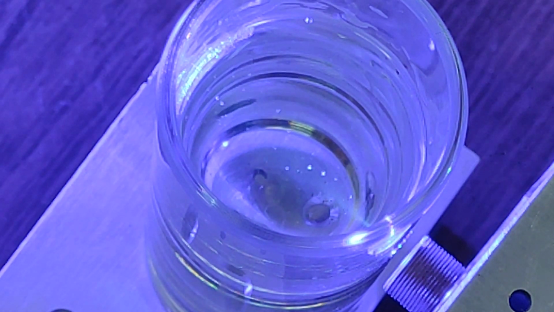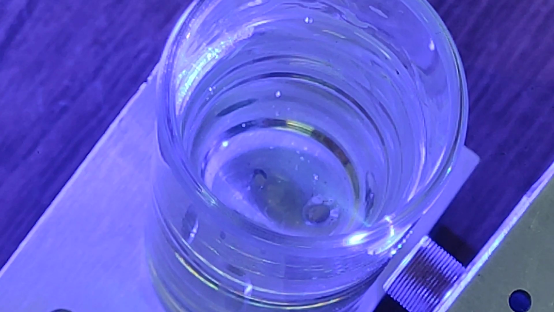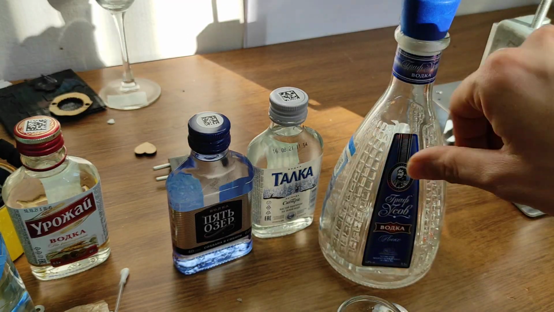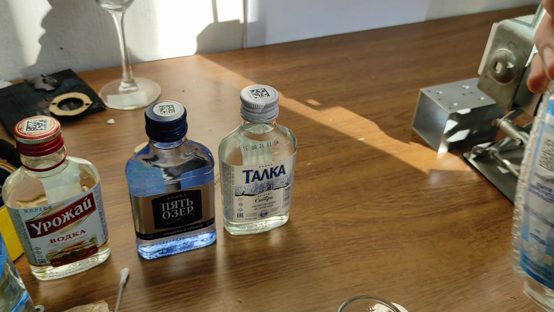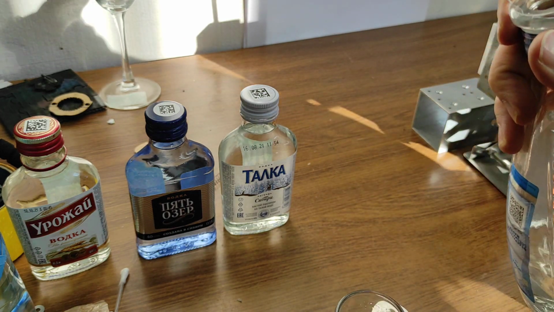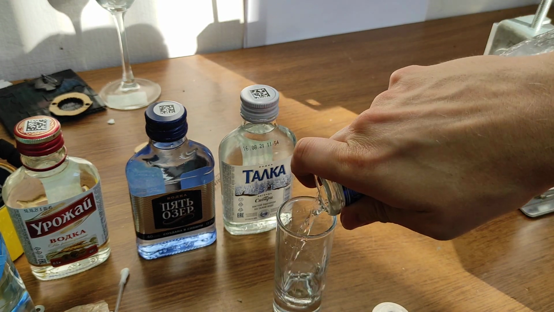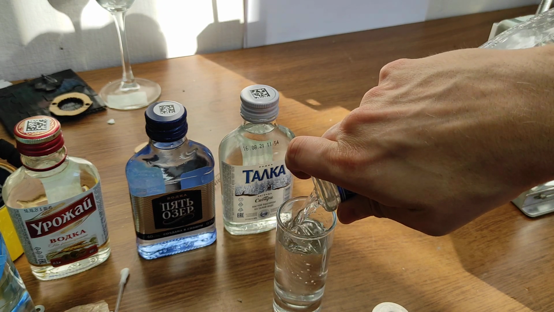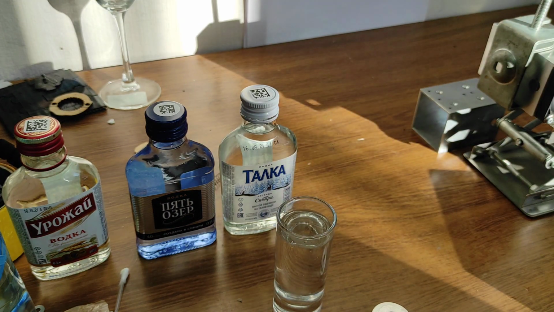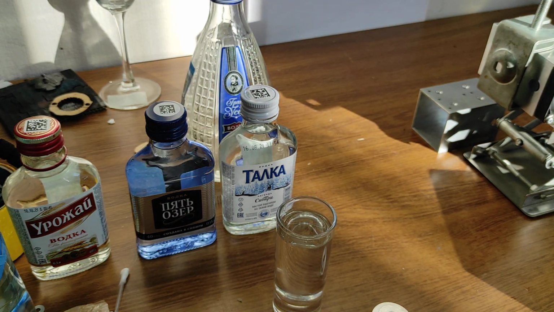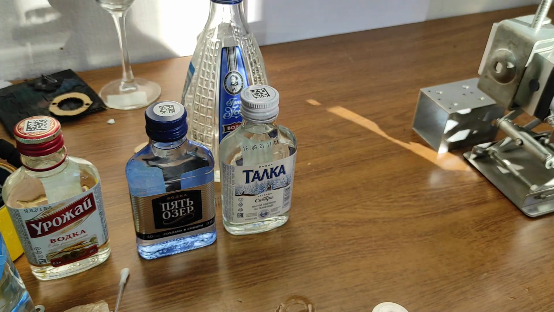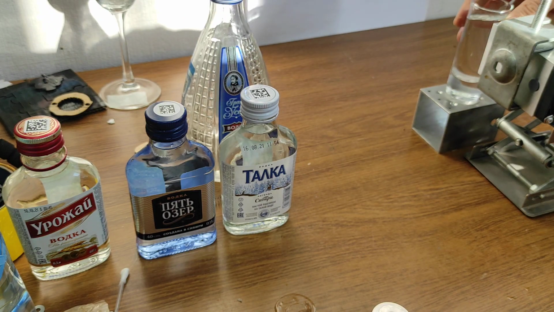Okay, let's try another type of vodka. I'd like to try this one because those are pretty much the same quality. So let's check with this one. Okay, and let's put it on our installation.